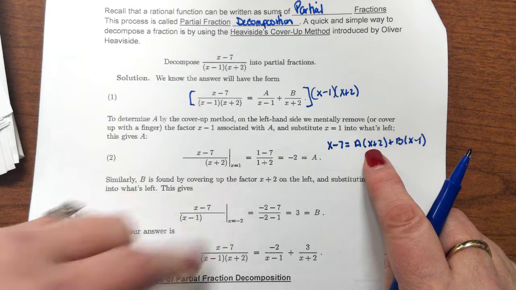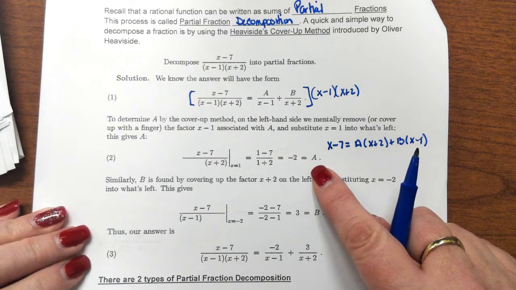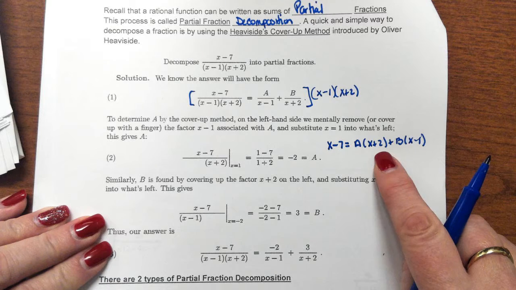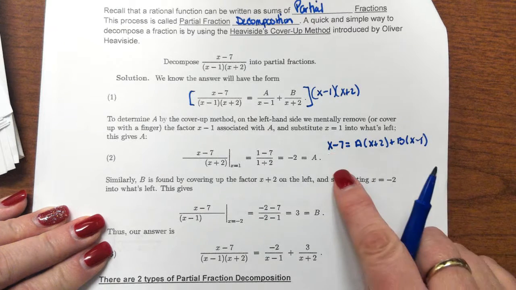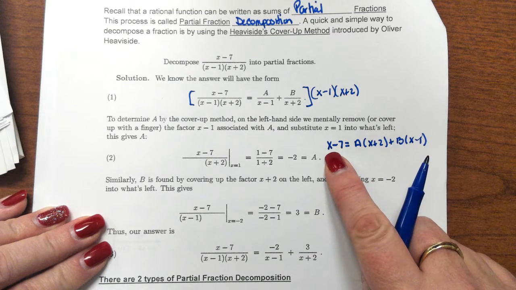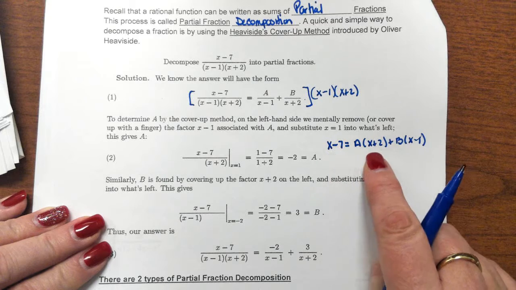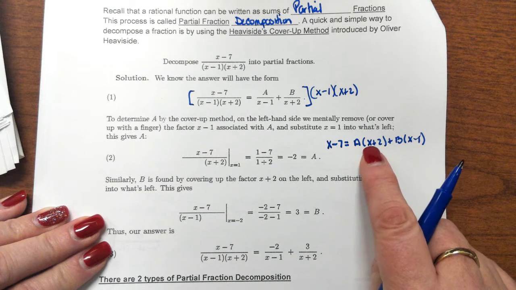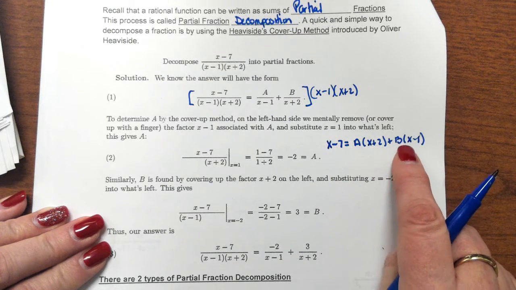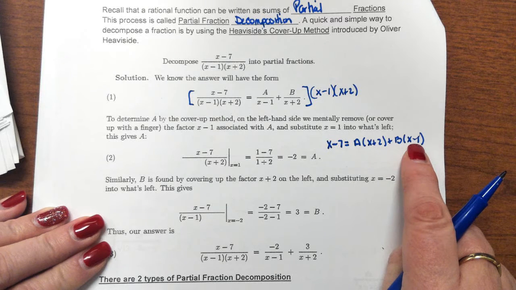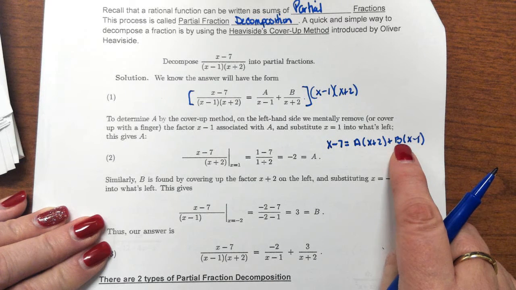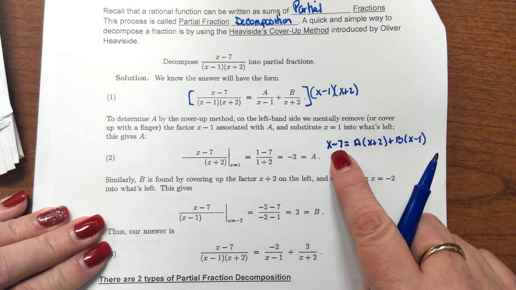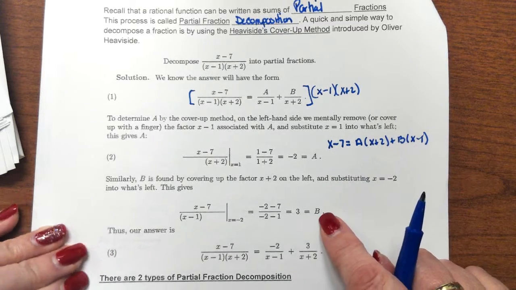So A is going to be equal to negative 2. Then you do the same thing for the other factor, which would be negative 2. Plug in negative 2 for x. Negative 2 minus 7 equals, notice this negative 2 plus 2 goes to 0, which is what you want. And then negative 2 minus 1 is negative 3. So negative 3B is equal to negative 9, and we end up with B equal to 3.